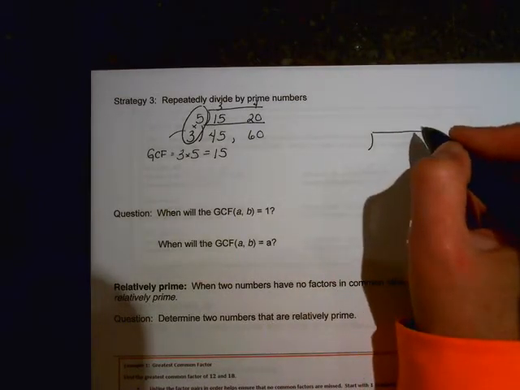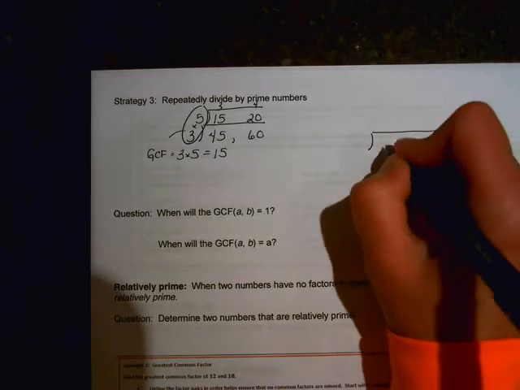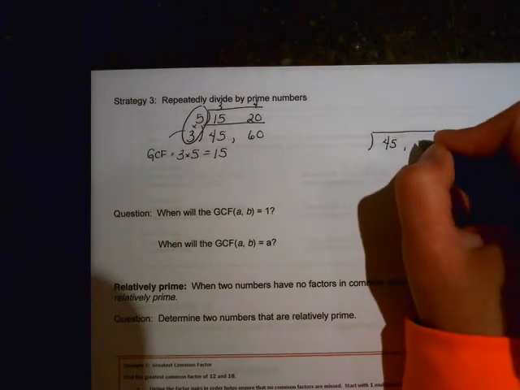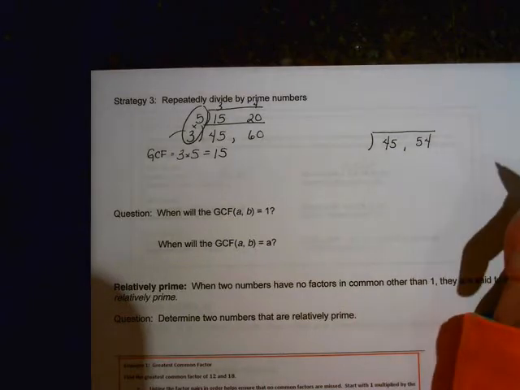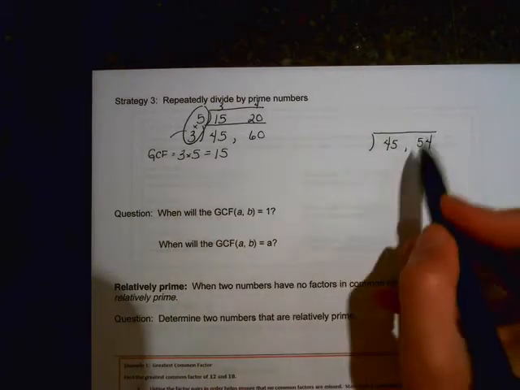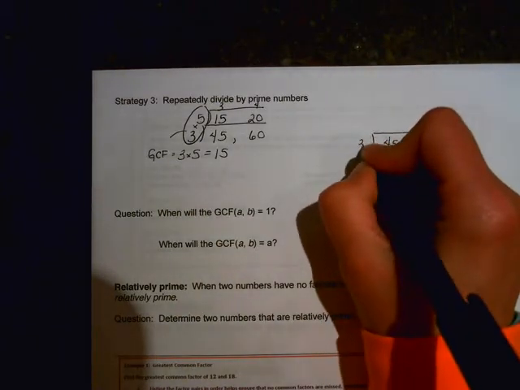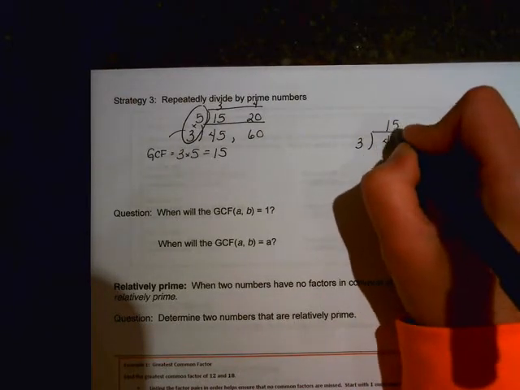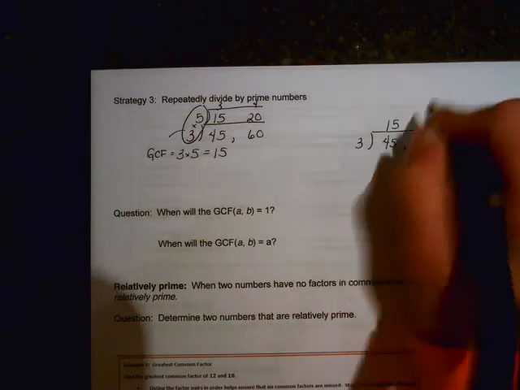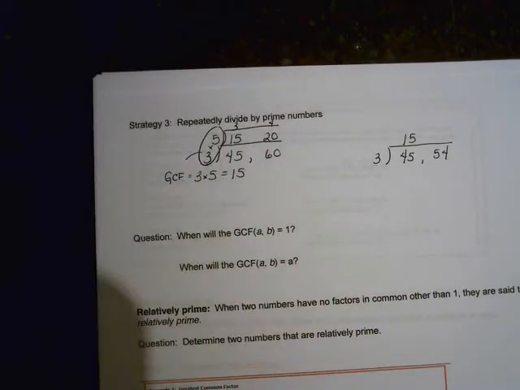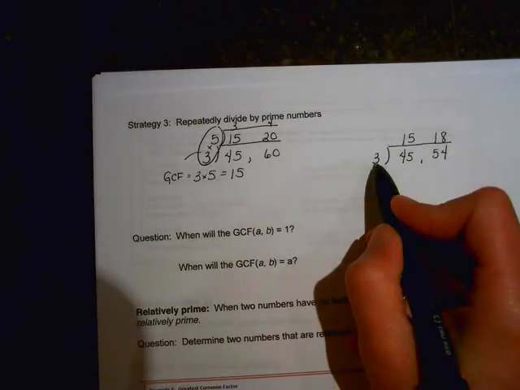So we've got 45, and what was the other one? 54. All right. So we're going to go with repeatedly dividing by prime numbers. So 2 won't go into that, but the next prime number is 3. So 45 divided by 3 is 15. And then 3 will go into that. It's just late right now, and I'm not going to venture doing that in my head. 18. Okay, you got to repeatedly divide by prime numbers. So 2 won't go into those, but 3 will.